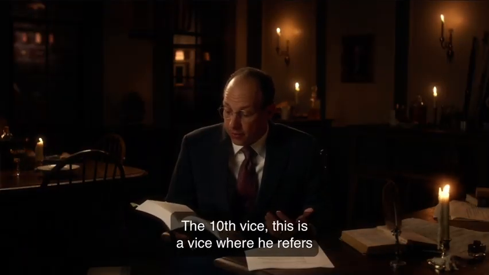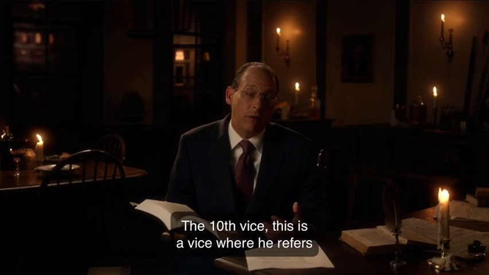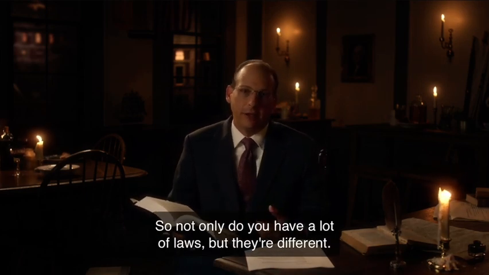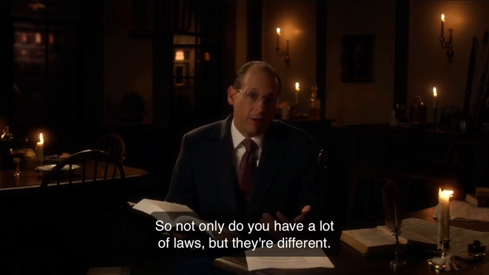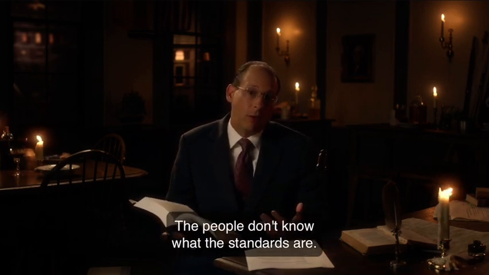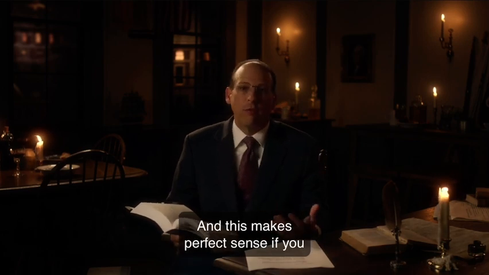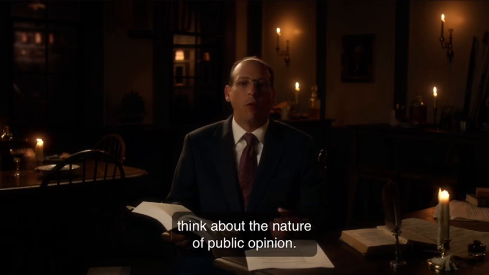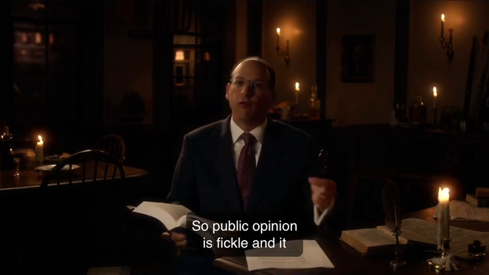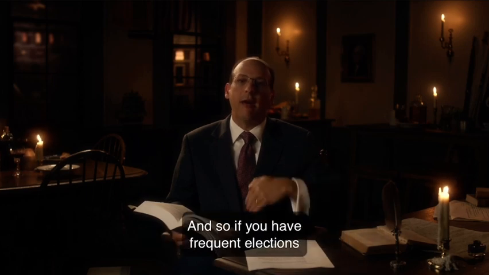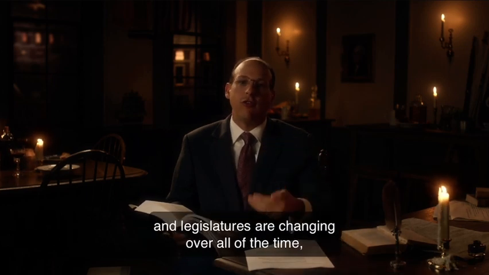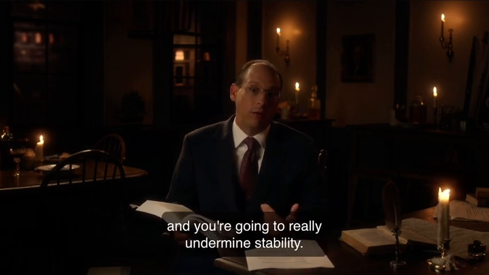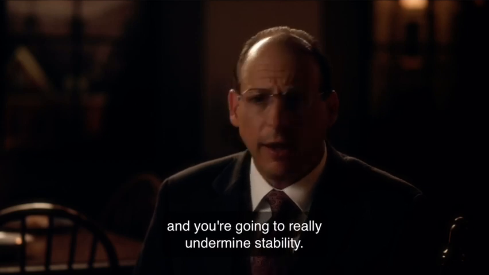The 10th vice, this is a vice where he refers to the mutability of the laws. So not only do you have a lot of laws, but they're changing. The people don't know what the standards are, and this makes perfect sense if you think about the nature of public opinion, right? So public opinion is fickle, and it goes through peaks and valleys. And so if you have frequent elections and legislatures are changing over all of the time, those laws are going to change as well, and you're going to really undermine stability.